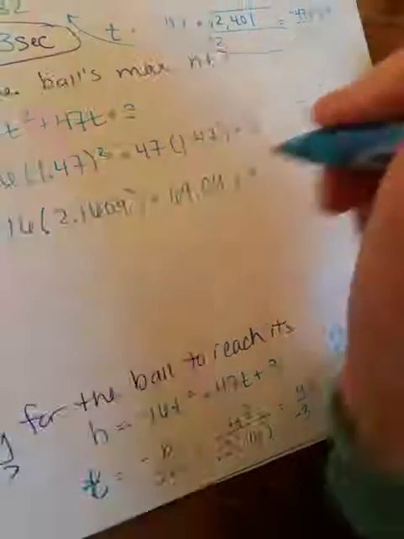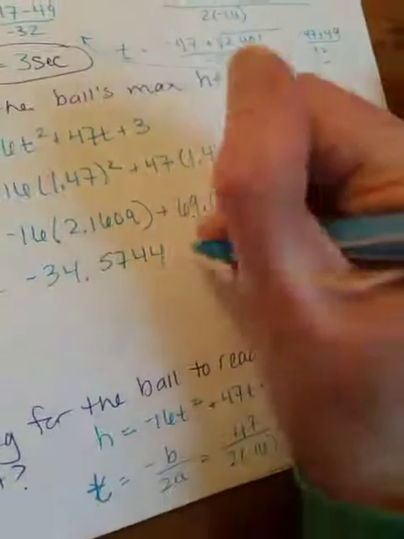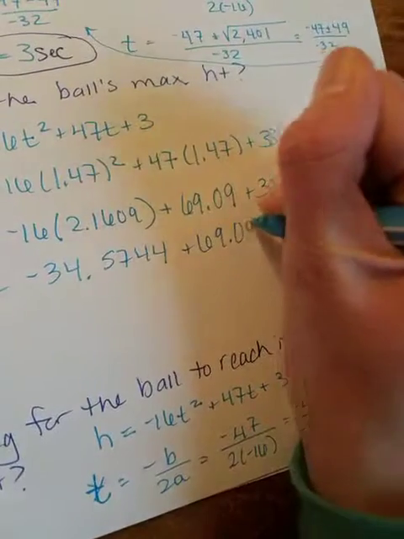And then again, for everyone who likes to see every step, I'm doing negative 16 times 2.1609. So that's negative 34.5744. And I have to add these to it.